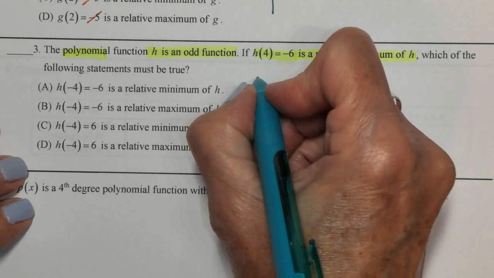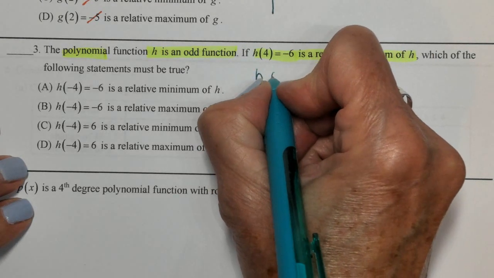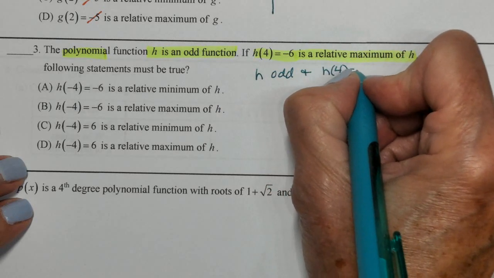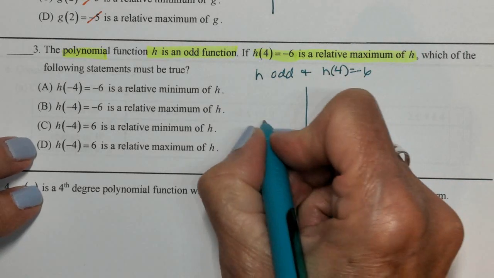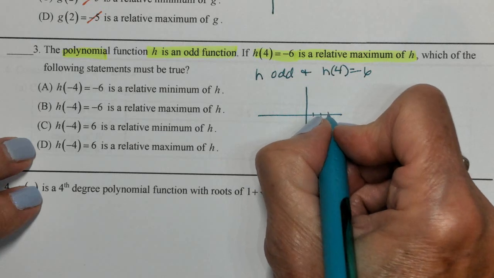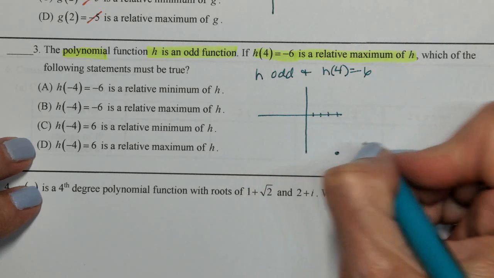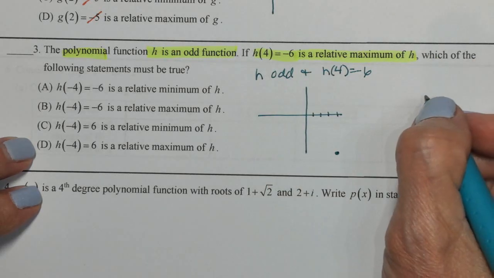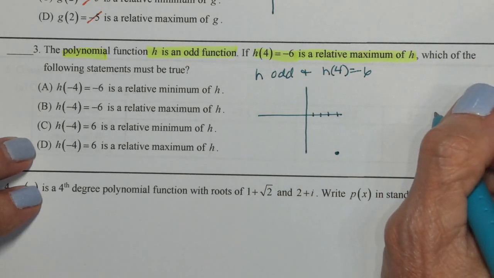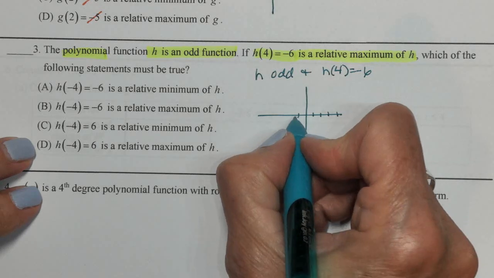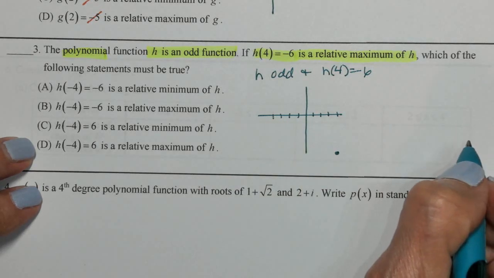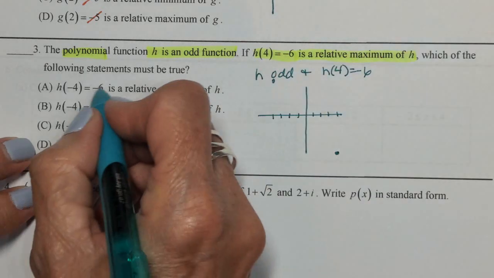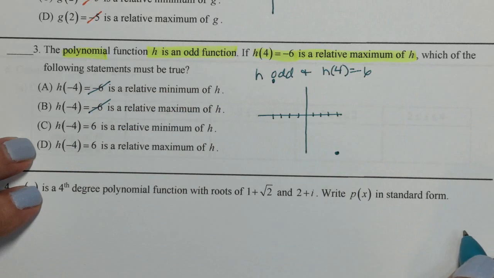Well, h is odd, and h of 4 is -6. Let's plot that. H of 4 is -6. Down here, -6. And h is odd, so it has origin symmetry. So what is h of -4? Well, h of -4 must be 6. Not that one, not that one.